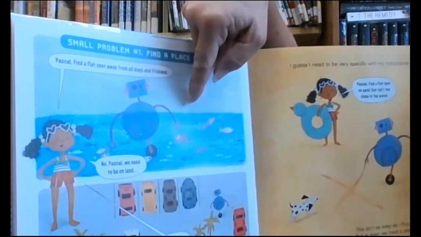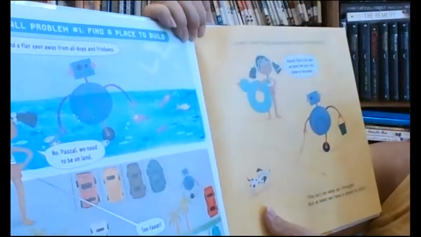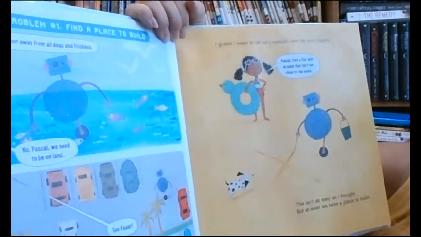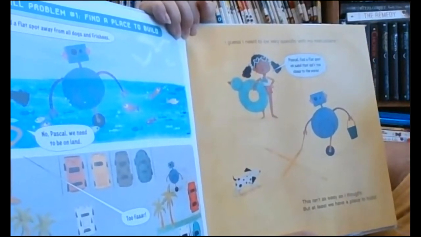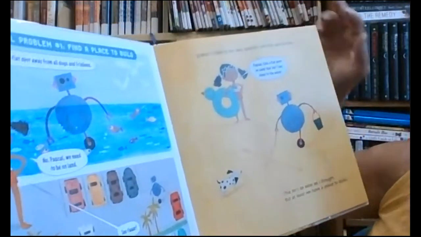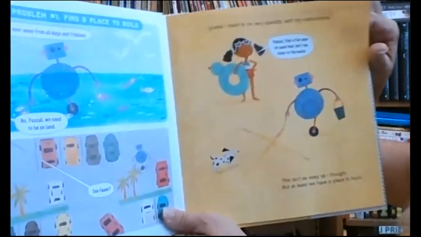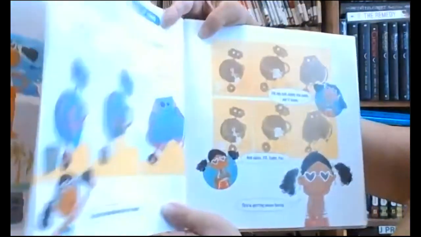No, Pascal, we need to be on land. Too far. I guess I need to be very specific with my instructions. Pascal, find a flat spot on sand that isn't too close to the water. That isn't as easy as I thought, but at least we have a good place to build now. I don't know, I'd be worried about that dog.